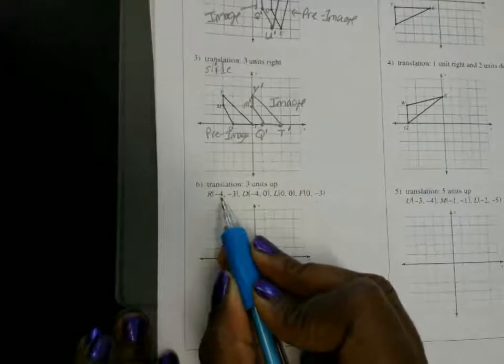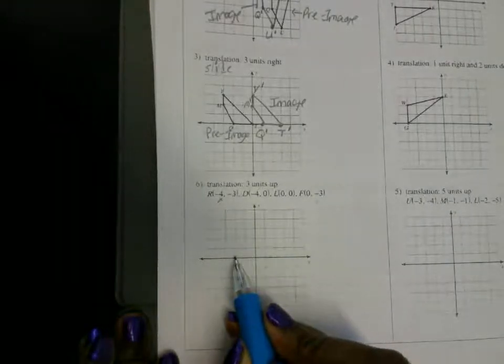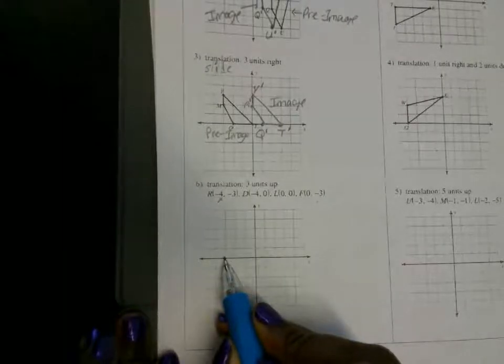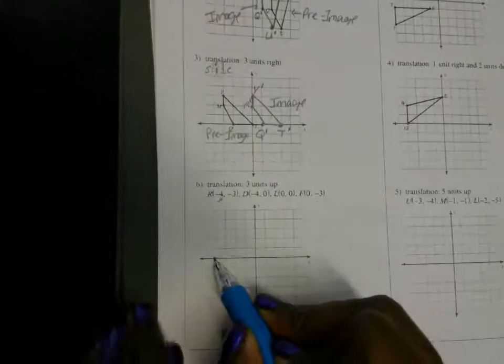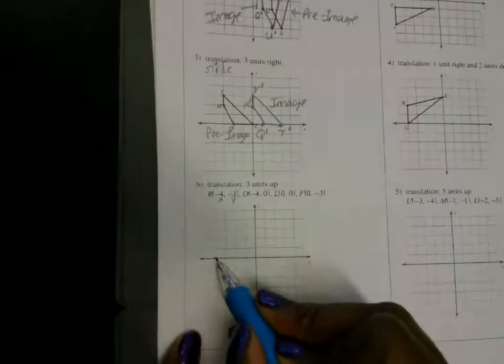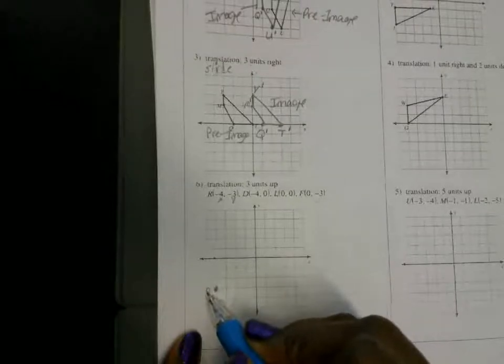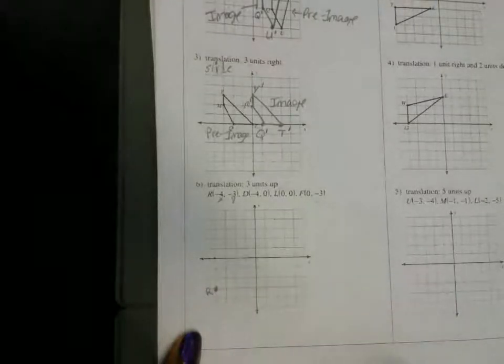This is my X coordinate. This is the X axis. Go to -4: -1, -2, -3, -4. Go down 3 because my y is -3. So go down 1, 2, 3. This is R. Okay? So I did that one.